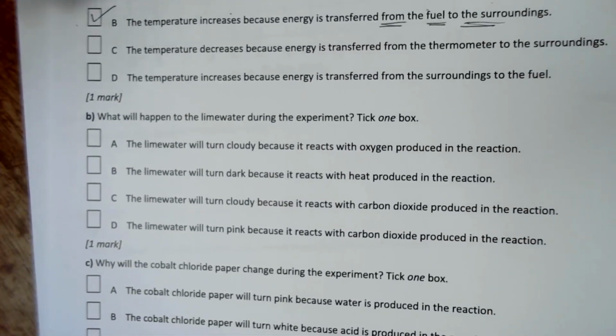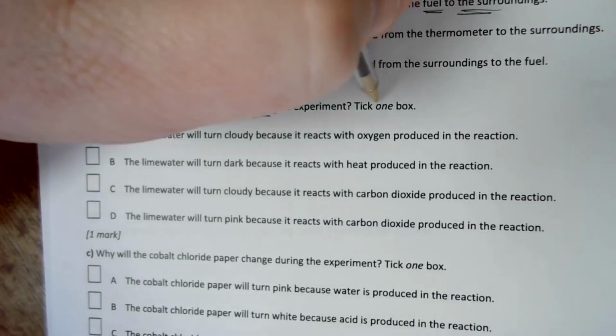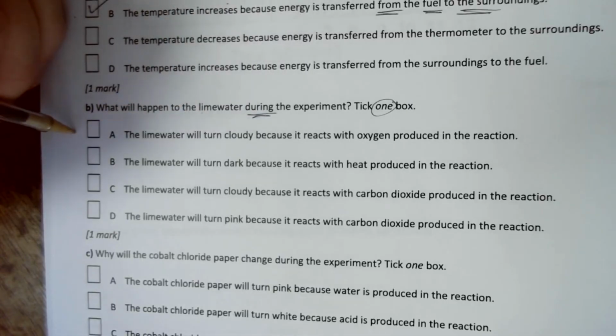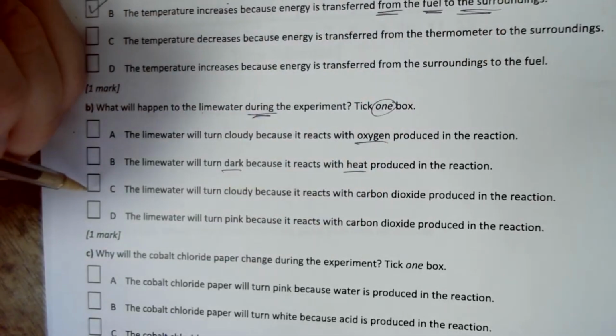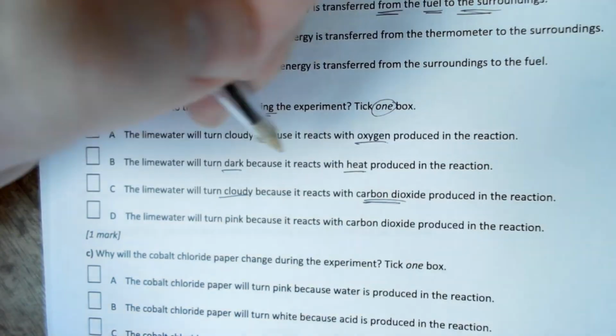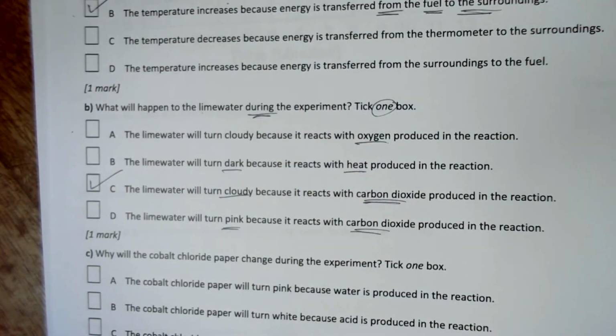What will happen to the lime water? Lime water is the chemical test for carbon dioxide. It goes from clear colourless to cloudy or milky white. So which one? It's not going darker. Nope. Is it going cloudy? Is it turning pink? It's C. C's the only answer there.